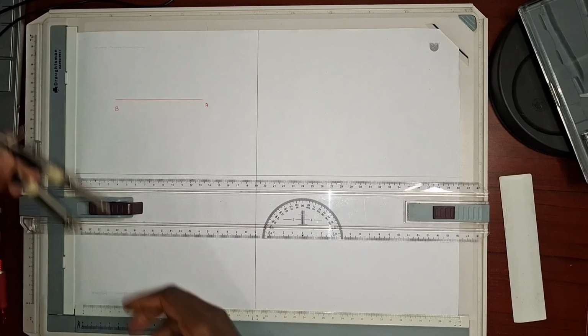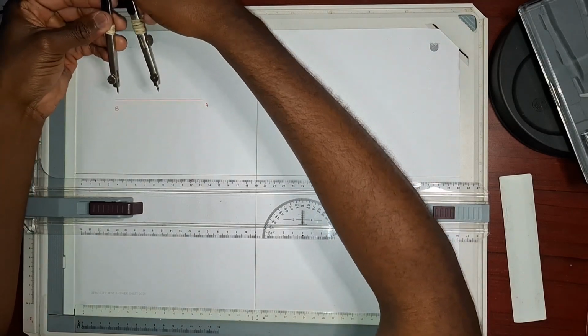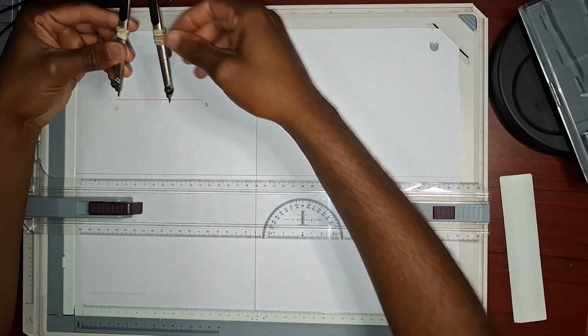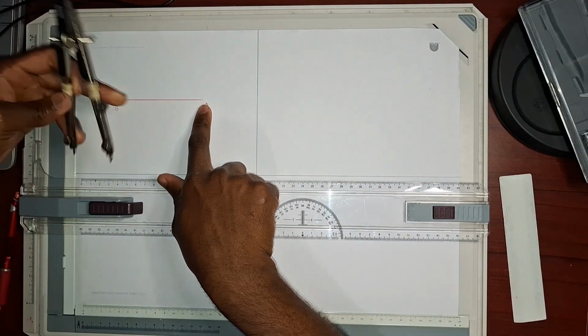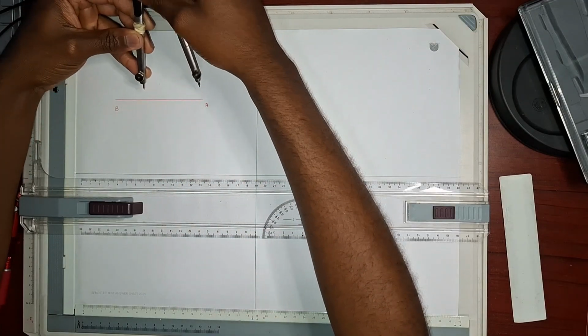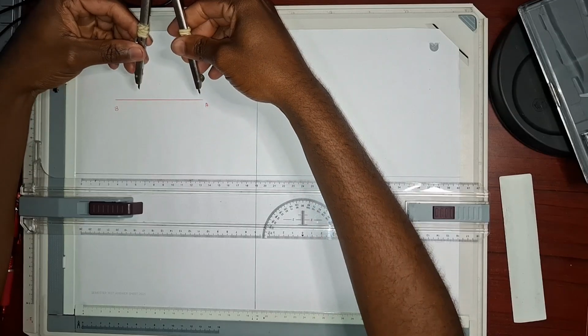you simply open your compass to more than half the length of that line. You don't know what that length is, but you can tell that it's more than half. For example, if I'm focusing on A, from A, more than half would be somewhere there, right? So you open your compass to more than half of that length. That looks like it will be more than half, right?